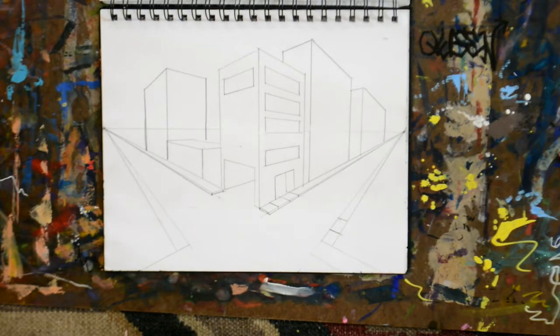So feel free to add color to these, to use marker, colored pencils, add any details you want to add. But I think that should get you started on a 2-point perspective drawing.